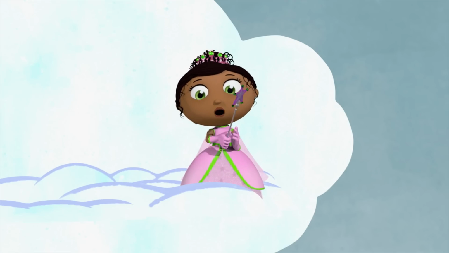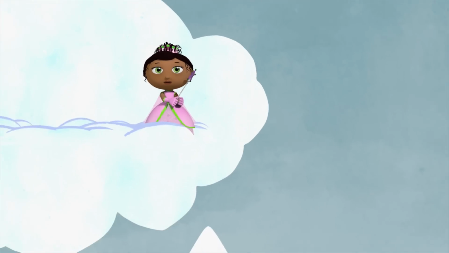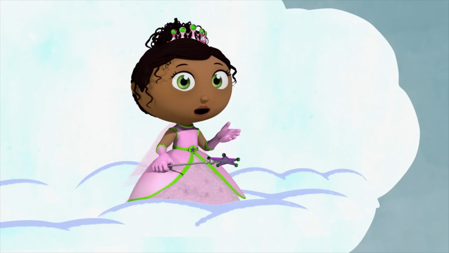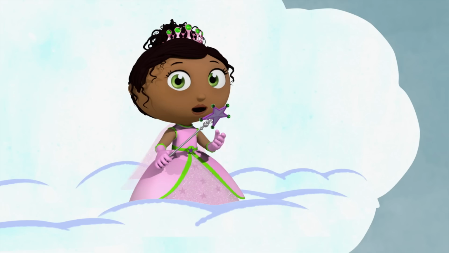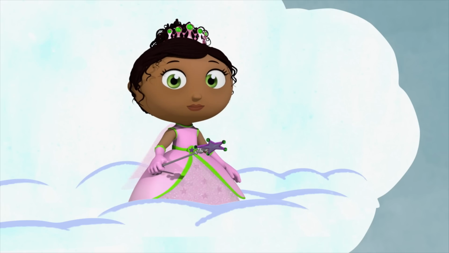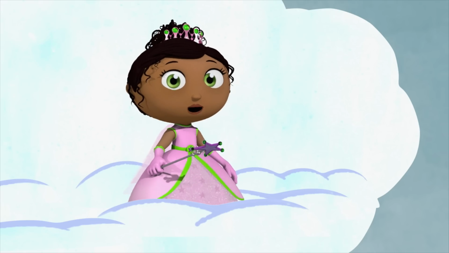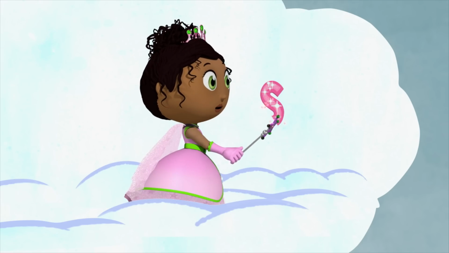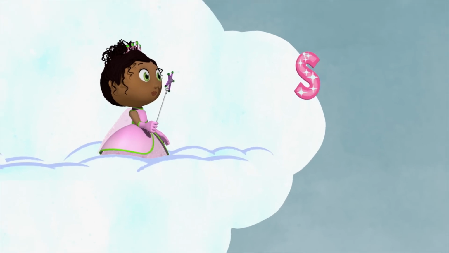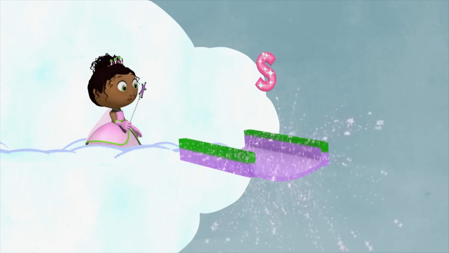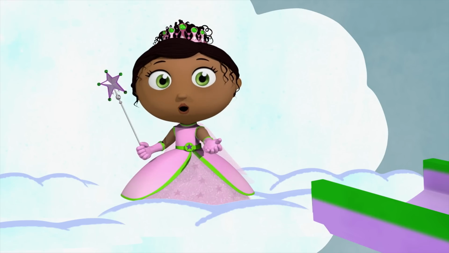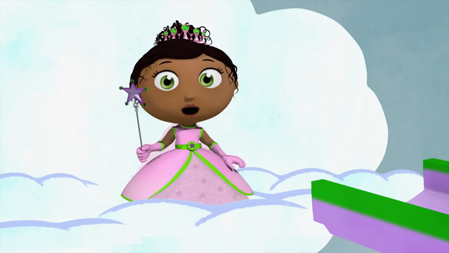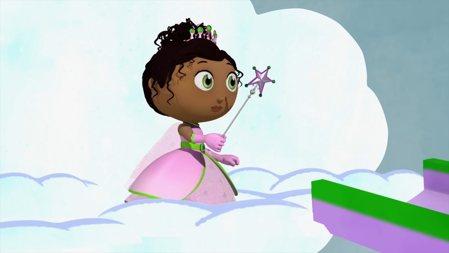With my magic spelling wand, I can spell the word slide, so we can slide back down to the ground. Ready? Spell slide with me. What letter makes the sound S? S! Wands up. Write a lowercase s with me. Like a little snake. Now, what letter makes the sound L? L! Write a lowercase l with me.